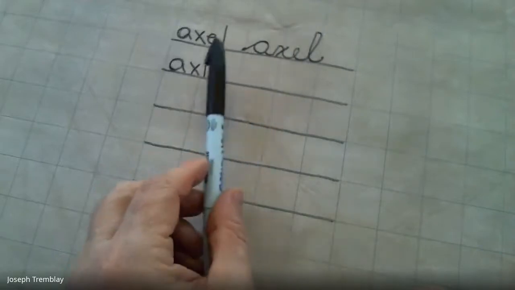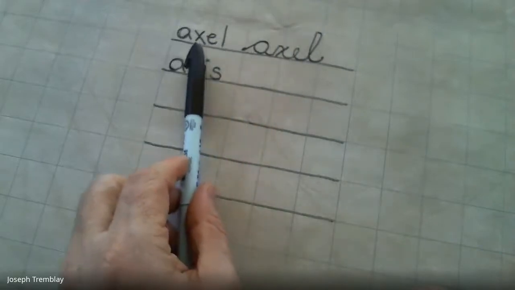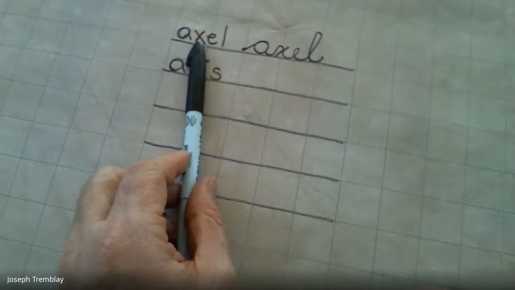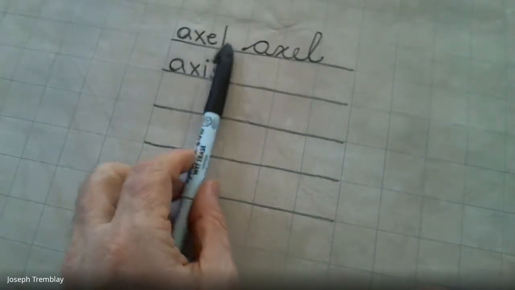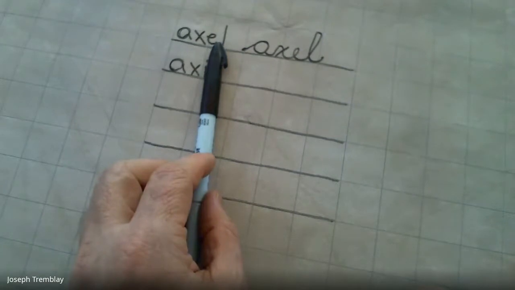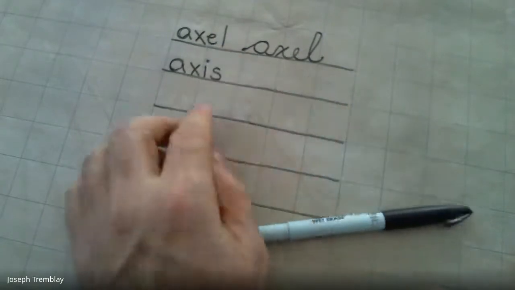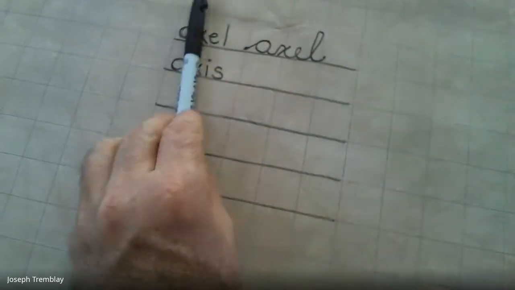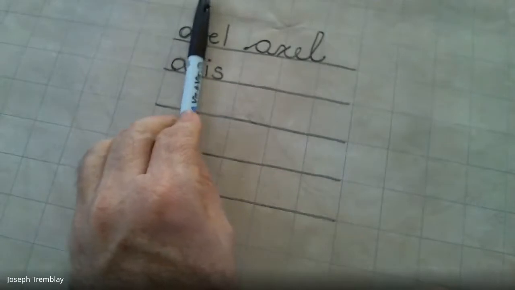Well, in the first word, when I tried to divide it by putting the line in front of the X, it made it really hard to say. So I'm going to try it after the X this time. And I know that AX now says ax. And then what would this say? What does IS say?